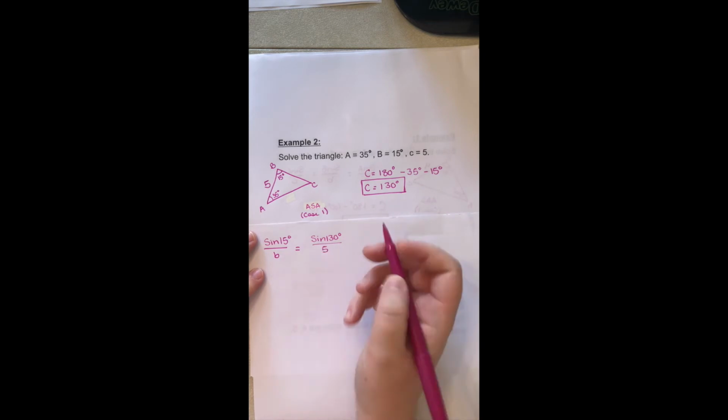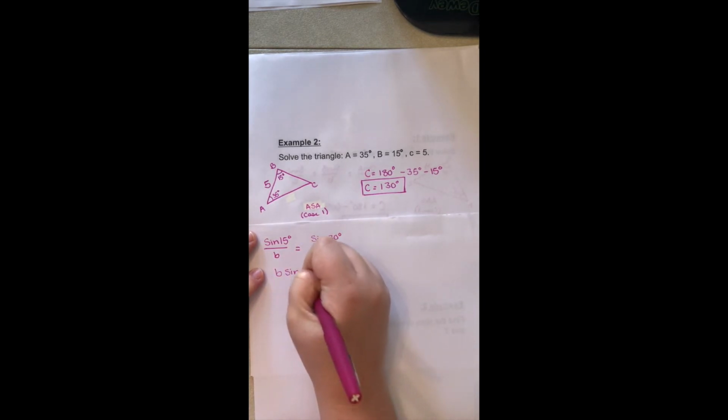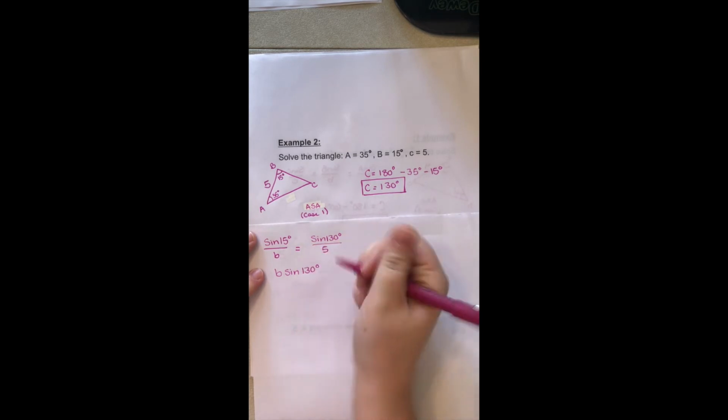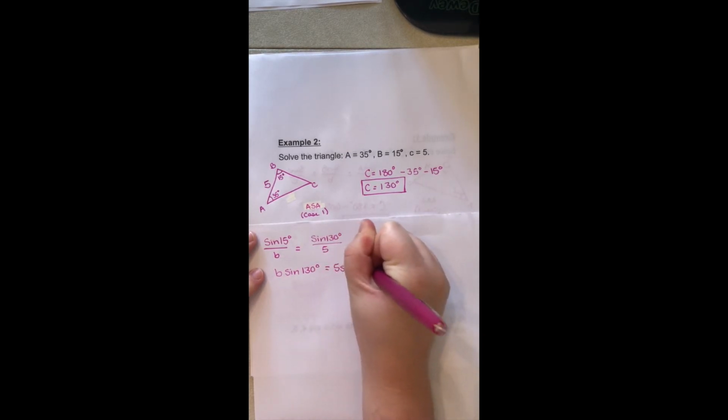Notice that I will always choose to use the part of the triangle that I have both the angle and side length for. I need both pieces in order to set up a proportion that I can solve. From here, you do the same process, cross multiply. So B sine of 130 degrees equals 5 sine of 15 degrees.